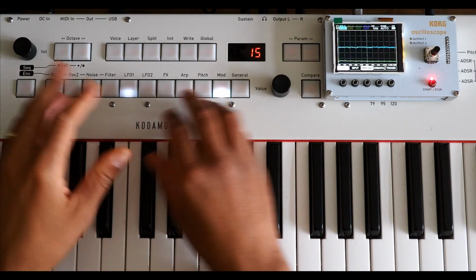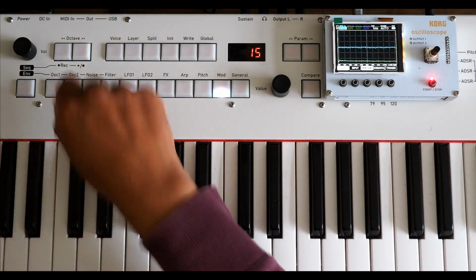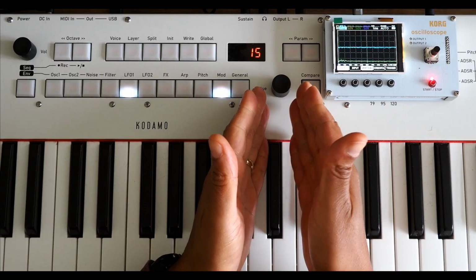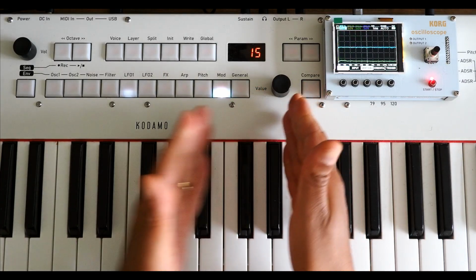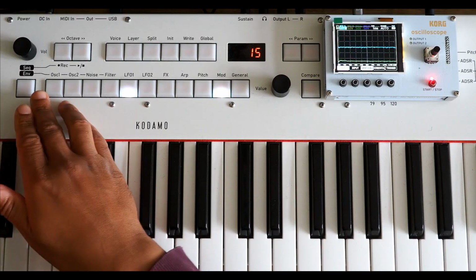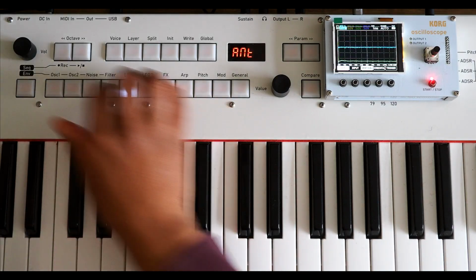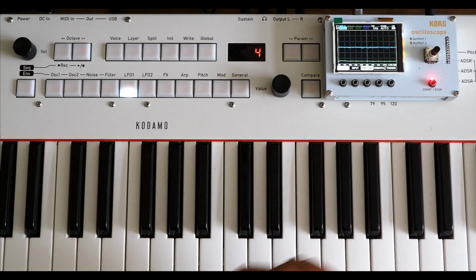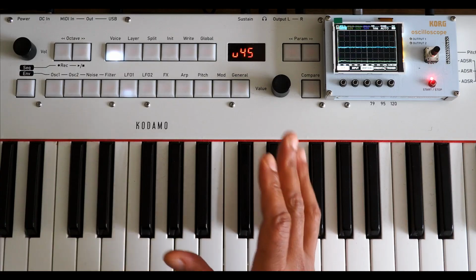I'm never looking at where I want to be on the keyboard. I'm always using this encoder. I never get distracted. And then, everything is laid out quite logically once you get used to it. So those are my thoughts on the user interface.